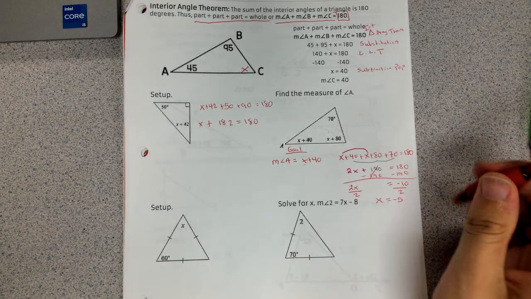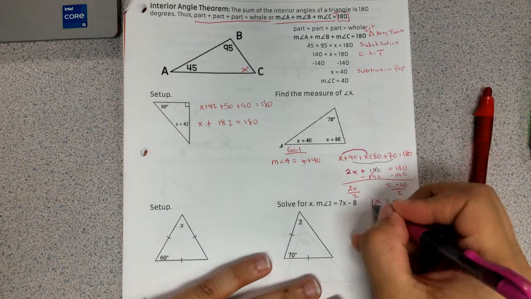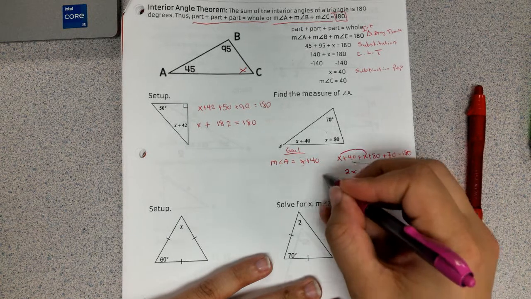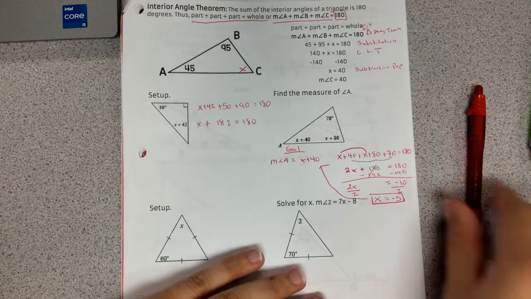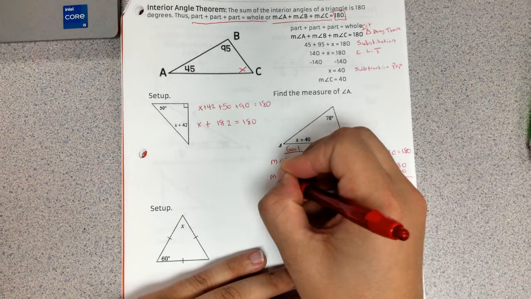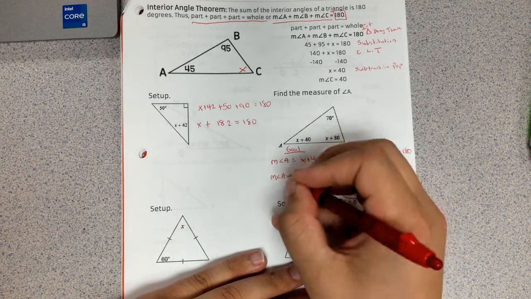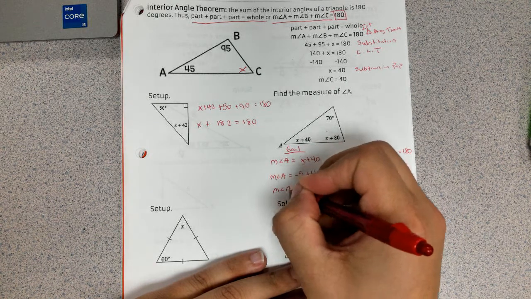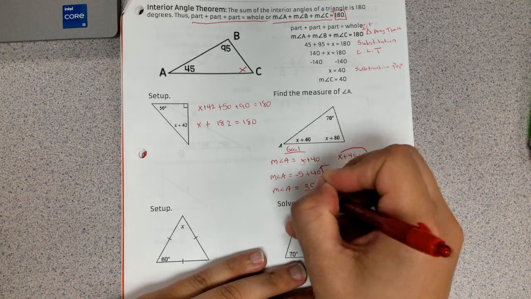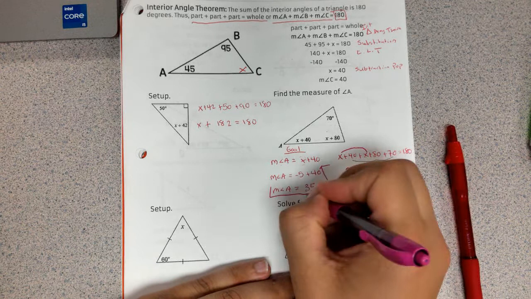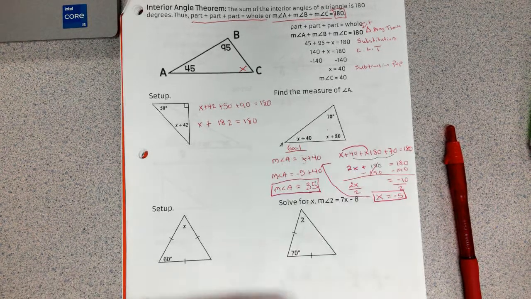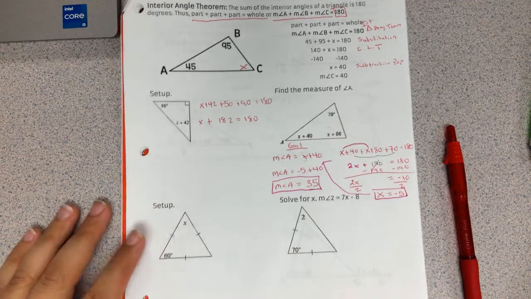But I'm not done yet. I now take this and substitute it into that equation. So this becomes the measure of angle A is equal to negative 5 plus 40. So the measure of angle A is equal to 35. And that is my final answer. Okay?